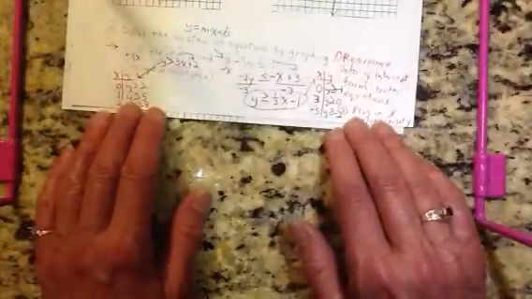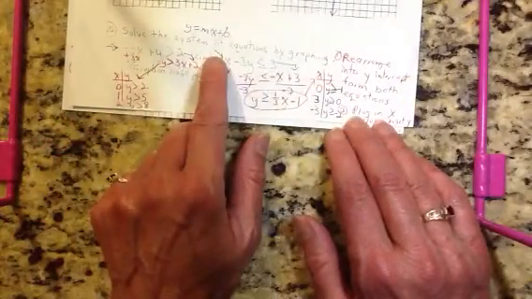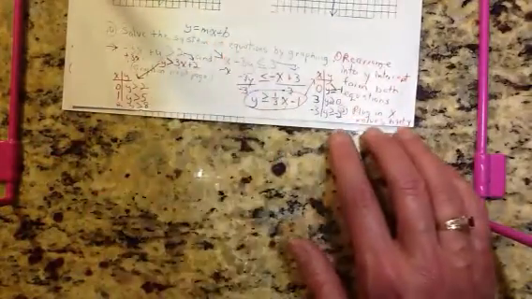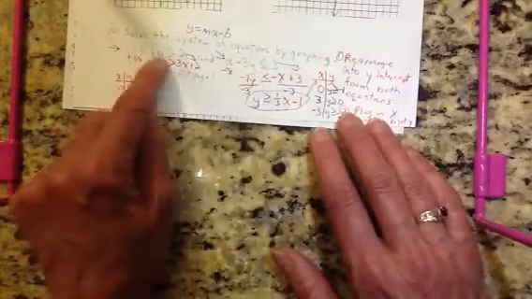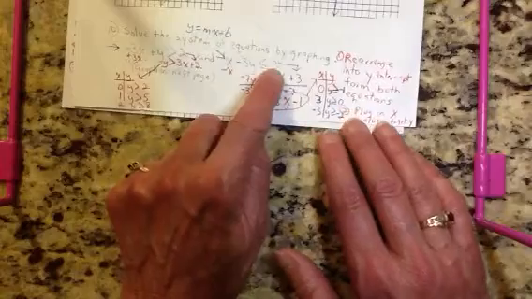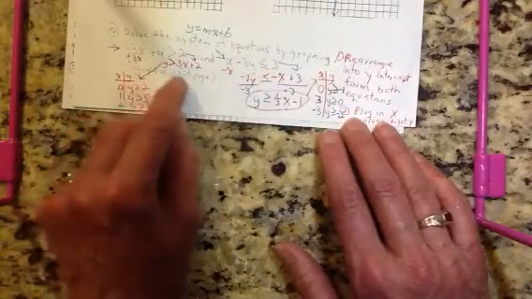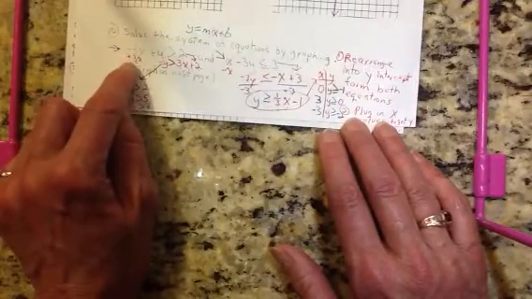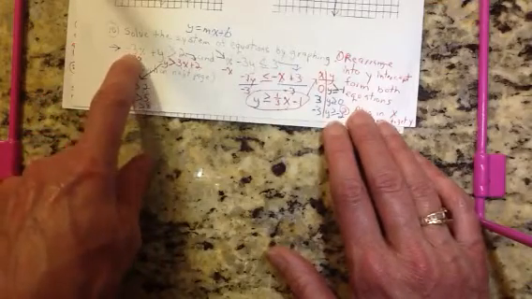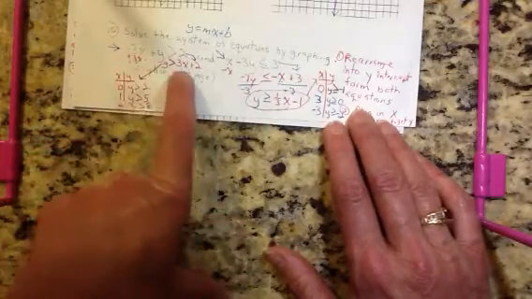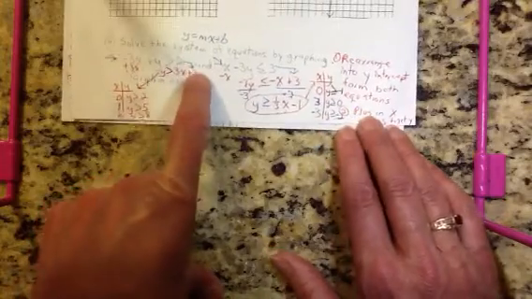Okay, this one I had to first rearrange into slope-intercept form, because these two equations, you can see the original here and here, they're not in that form. So I added 3x to eliminate the negative 3x, and I added 3x here, moved the 2 over.